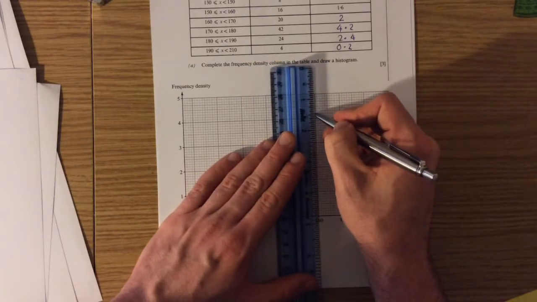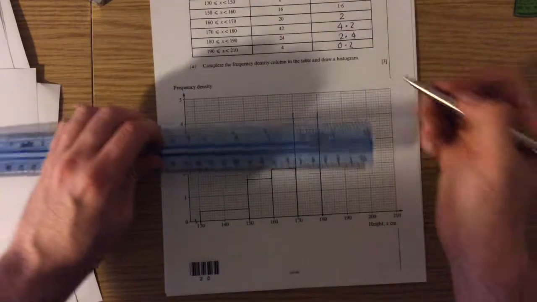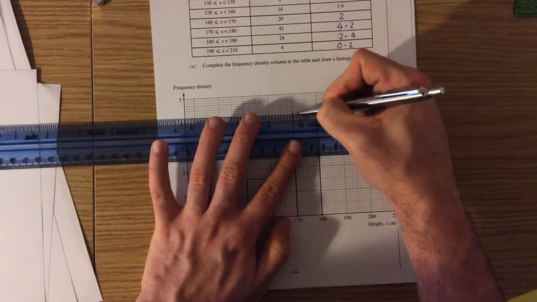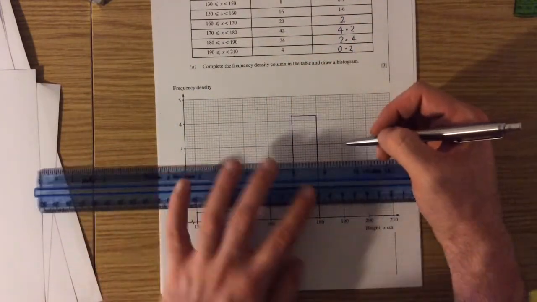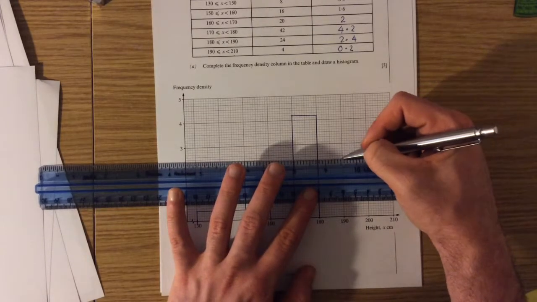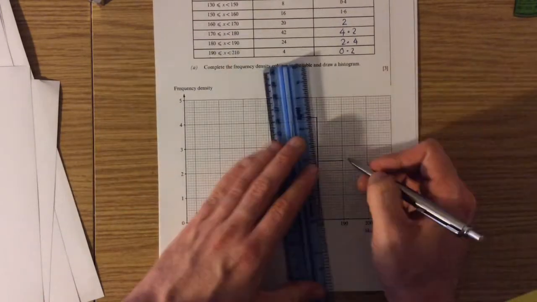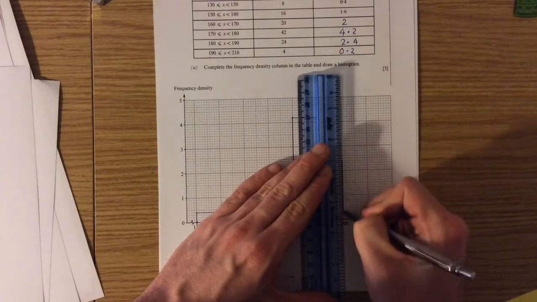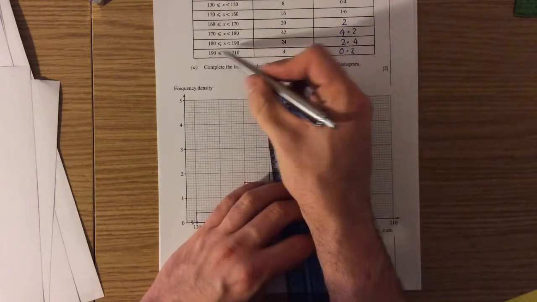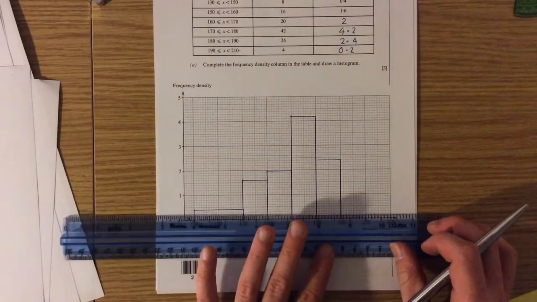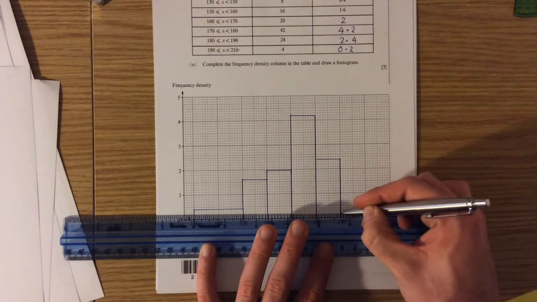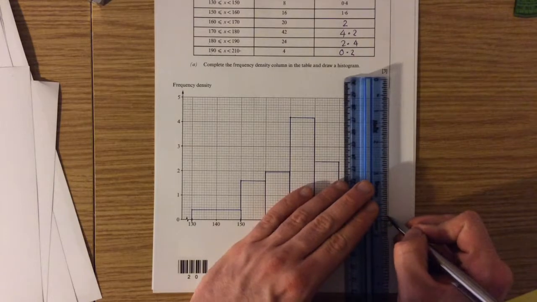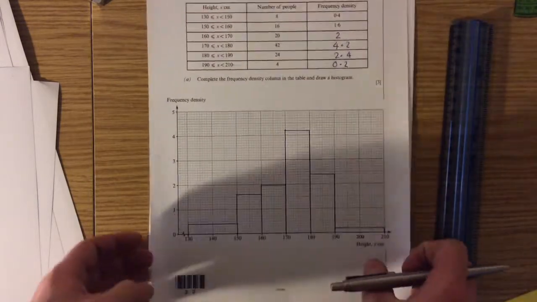So we're going to draw a bar again here. Just be careful to make sure you are following the correct group widths. 180 to 190 was 2.4. So 2.4 is by here, and that's between 180 and 190. Again, that's represented by a bar. And then between 190 and 210, it was just 0.2. So that will be across there, which takes us right to the end of the graph. And that is the completed histogram.